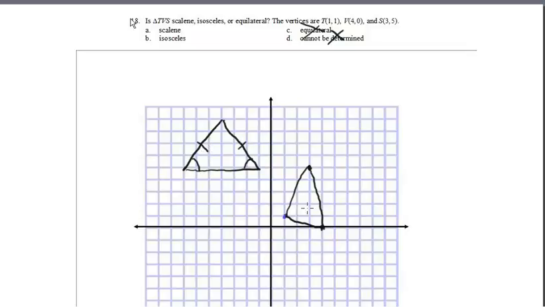And it's clearly not that. We can see our points here. So this is scalene.